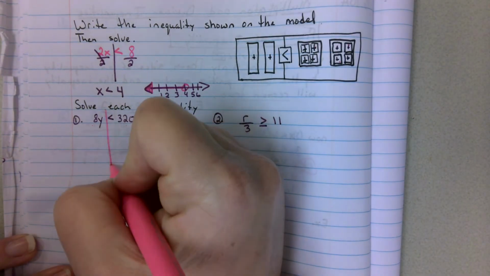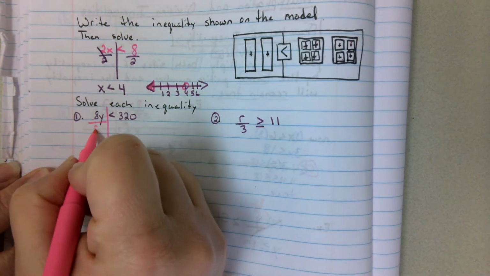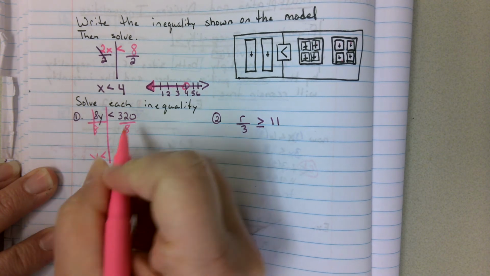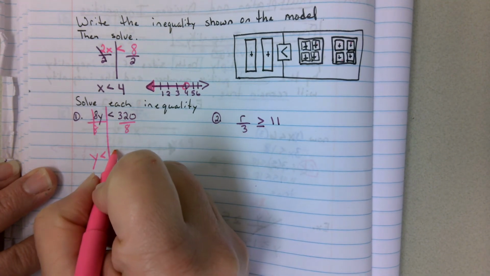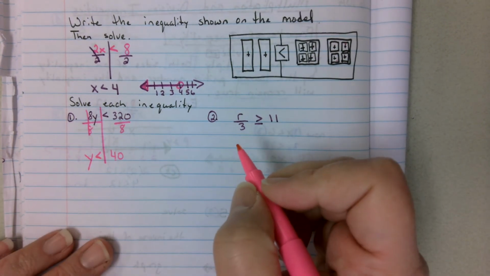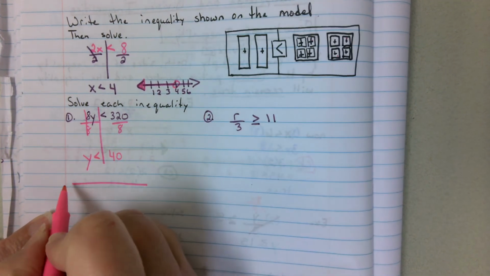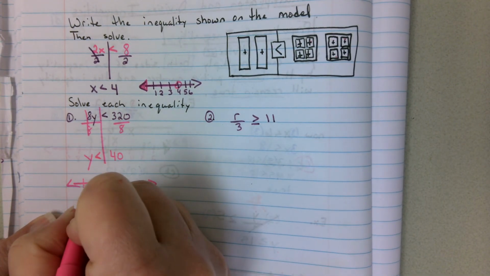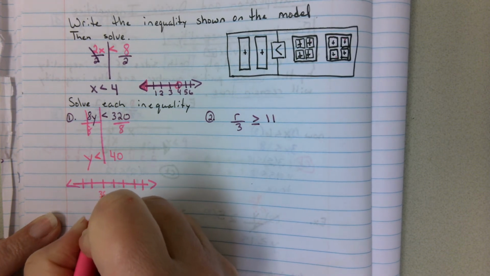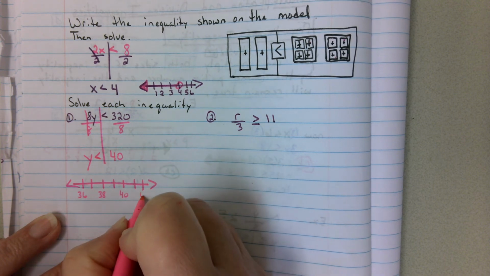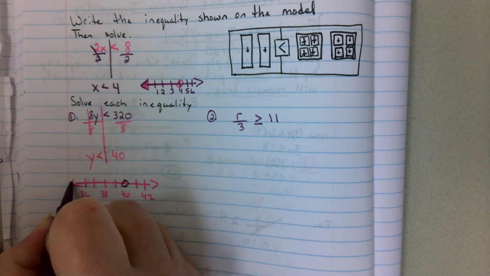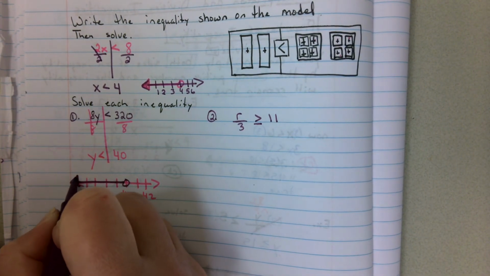All right, so for number 1, it's multiplication, so we need to divide by 8. Divide by 8. I bring down my y is less than 320 divided by 8, you will get 40. And let's graph that. Open circle because there's no equals, and my arrow is headed to the left for less than values.